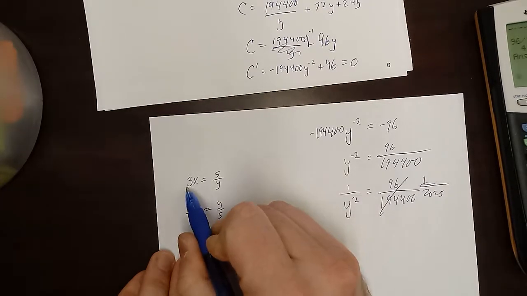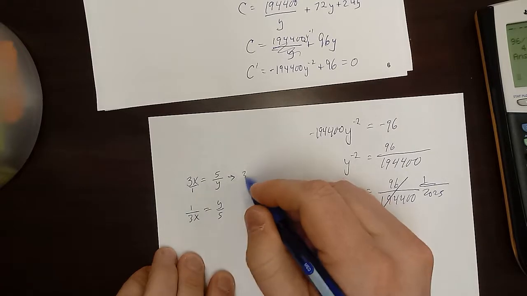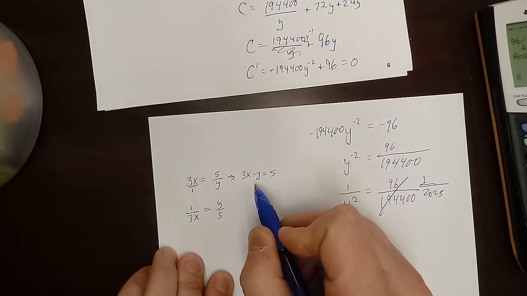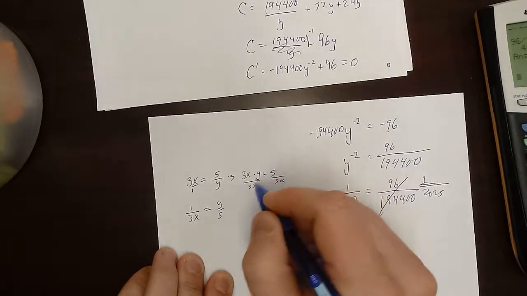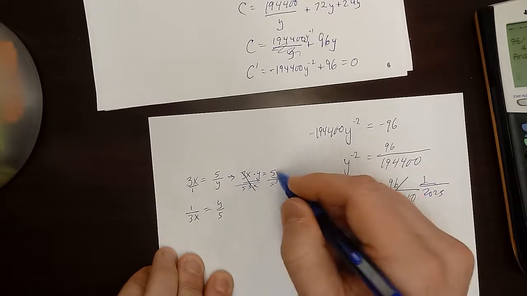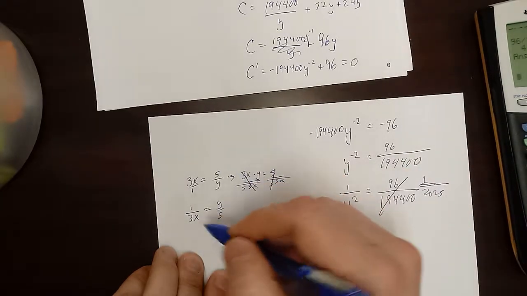This works because in a cross-multiplying setup, 3x times y is equal to 5, and then divide both sides by 3x and by 5. The 3x's cancel, the 5's cancel, and we're left with the reciprocal.